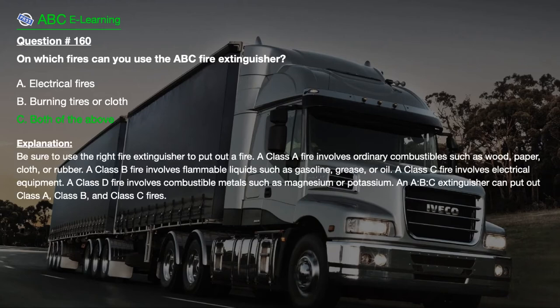The correct answer here, C. Both of the above. Explanation. Be sure to use the right fire extinguisher to put out a fire. A Class A fire involves ordinary combustibles such as wood, paper, cloth, or rubber.